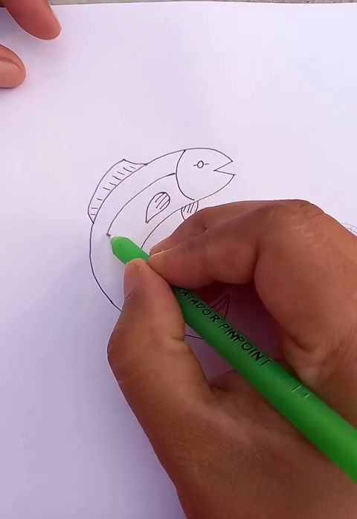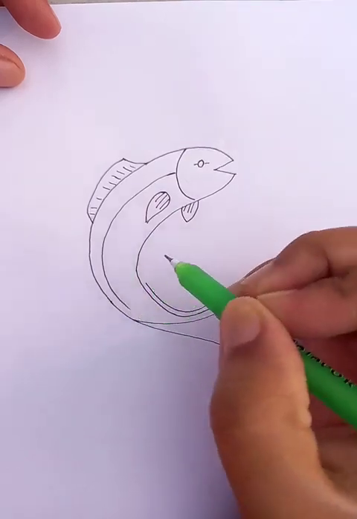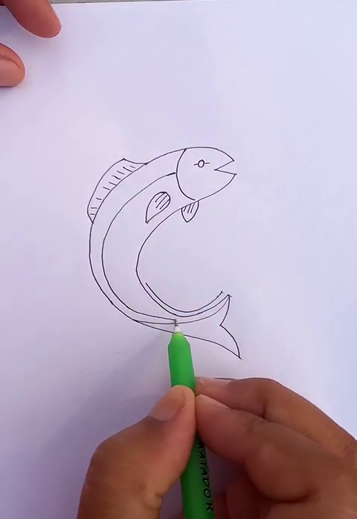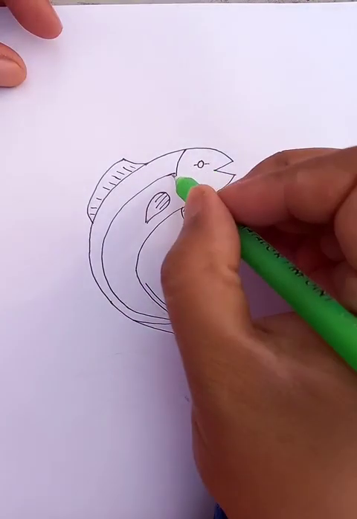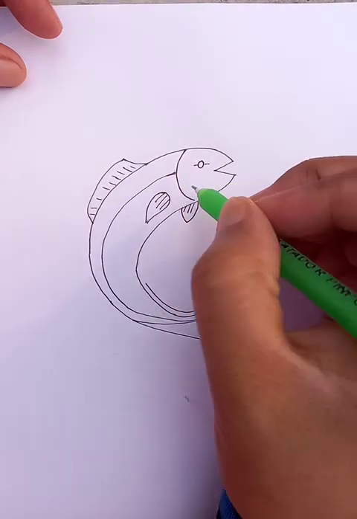We can draw a separate line looks like this to define different types of shades. So this drawing, this is going to be another style.